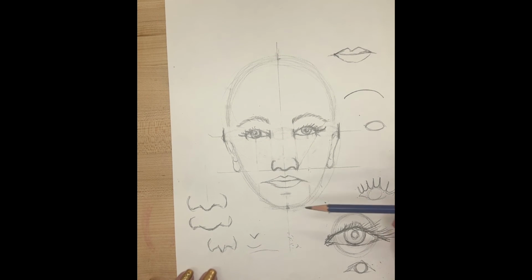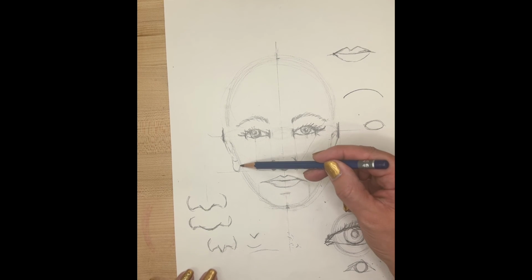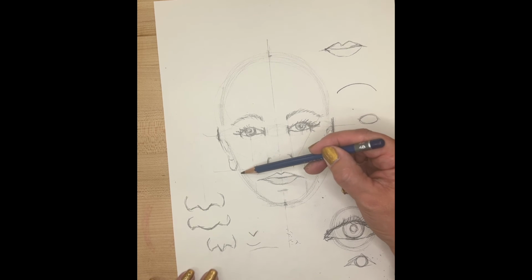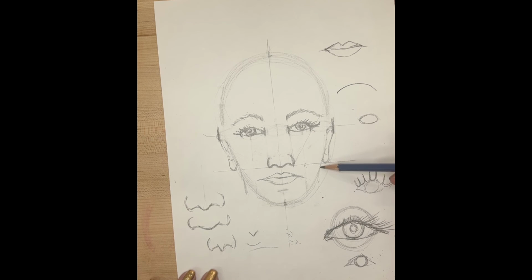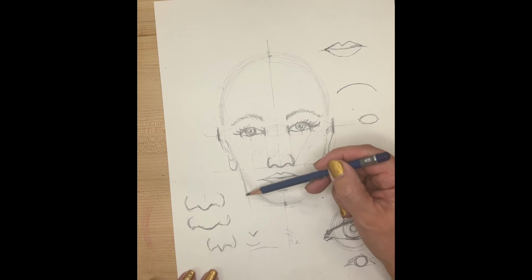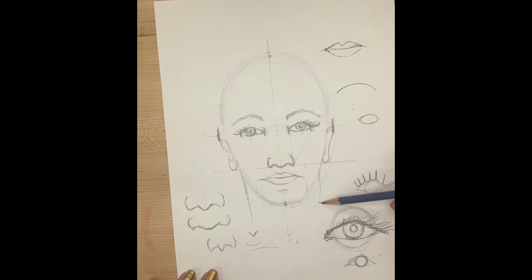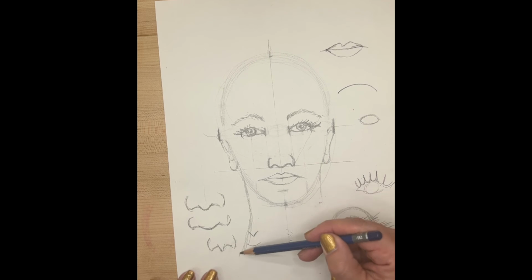Now I'm going to draw the neck. Generally the neck starts a little bit in from where the ears are, maybe even about right there. It's gonna slope in just a little bit and then gradually slope back out.